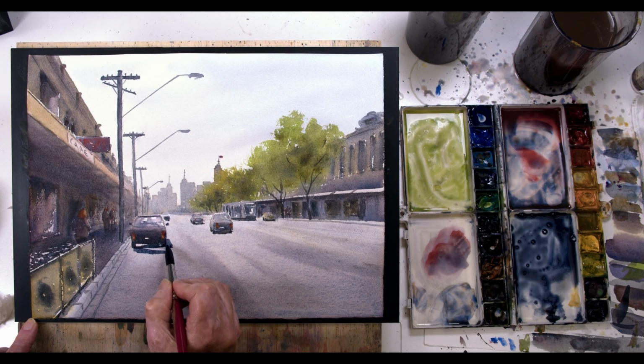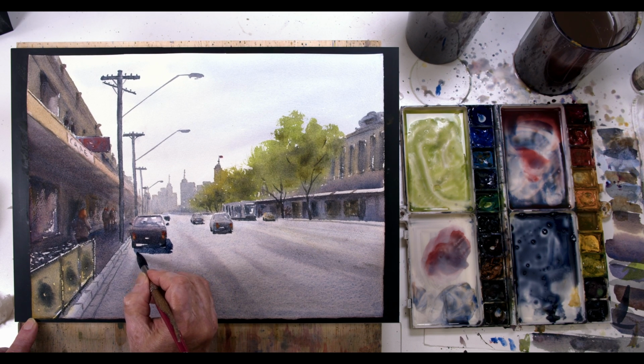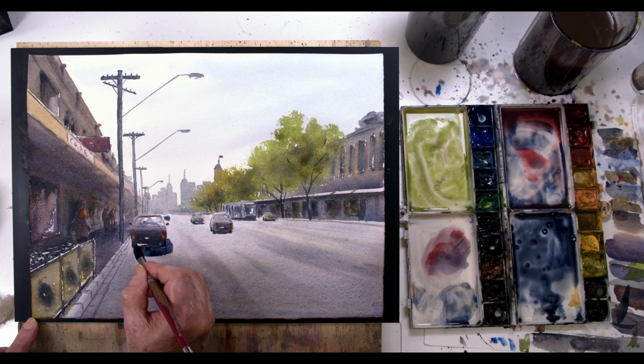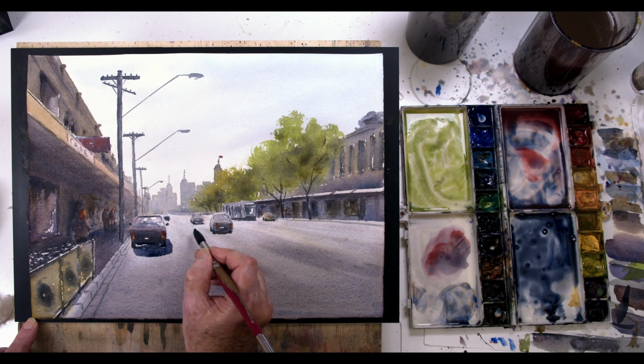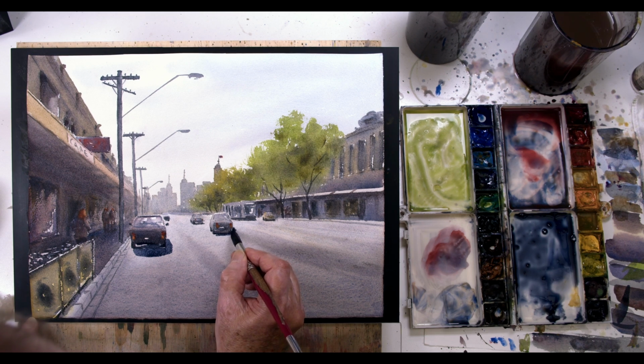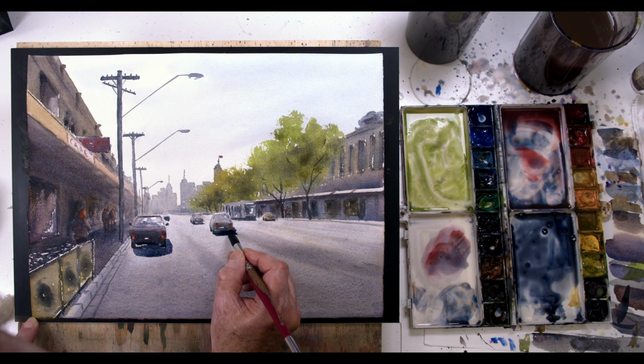The closer a shadow is to an object, the sharper its edges will be. So in this case, the car is very close to this shadow and we're getting quite a sharp edge to the shadow. Later you'll see when I do the lamppost, because the shadow's further away, they have a much softer edge.